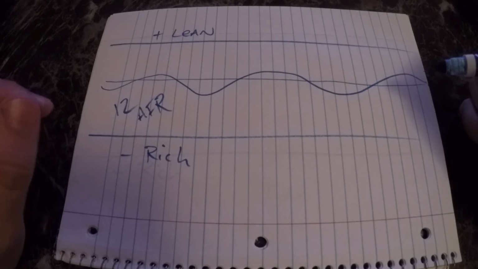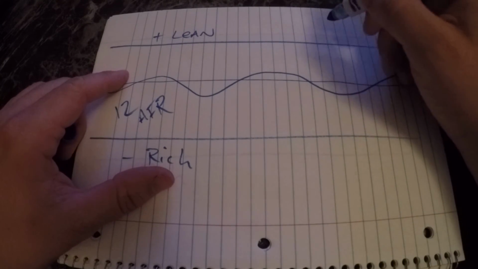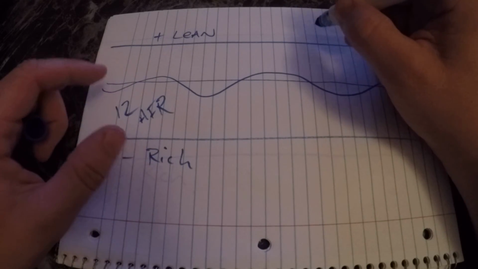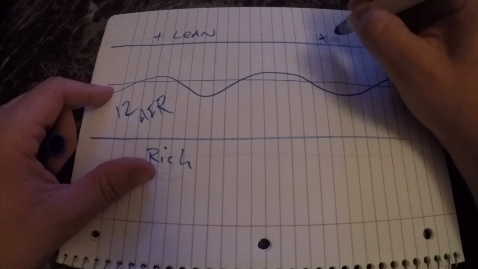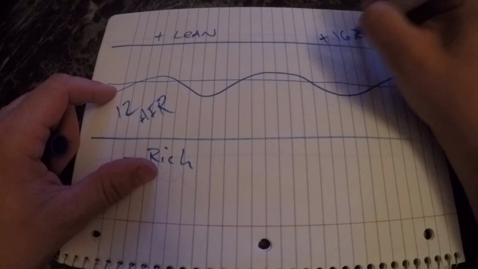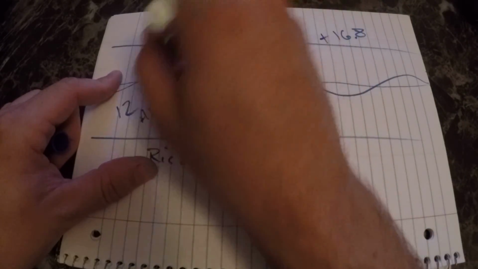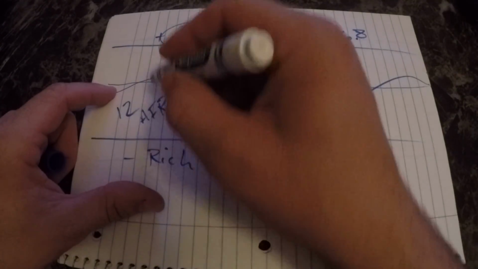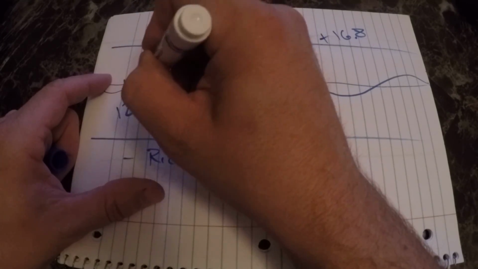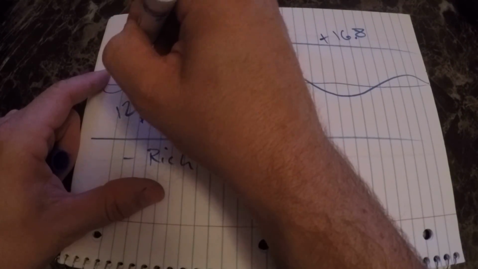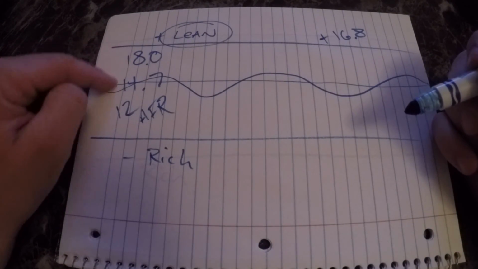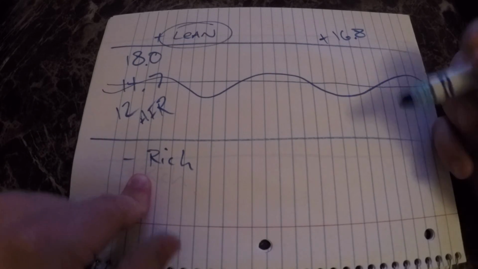Okay, they may be good there. Then they go look at their logs, and as far as their fuel trim, we're basically discussing short-term fuel trim. Their short-term fuel trim might be plus 16.8. Now remember, plus 16.8, we're lean. 12 is going to be on the richer side. Just think of it this way, 14.7 is right in the middle. Say 18, it's going to be on the leaner side. The higher the number, the leaner you are. The lower the number, the richer you are.